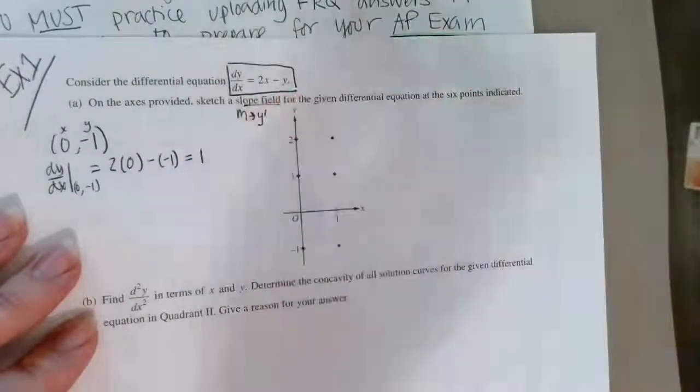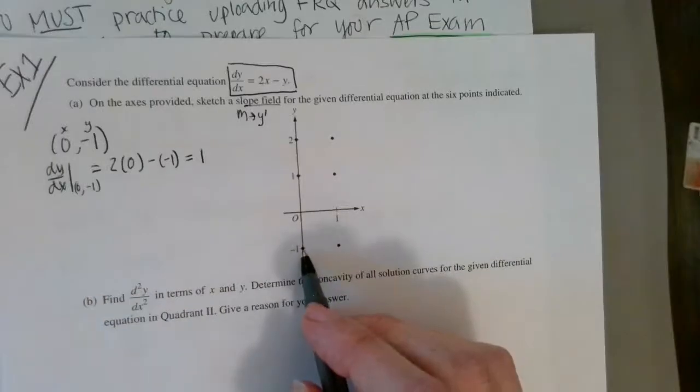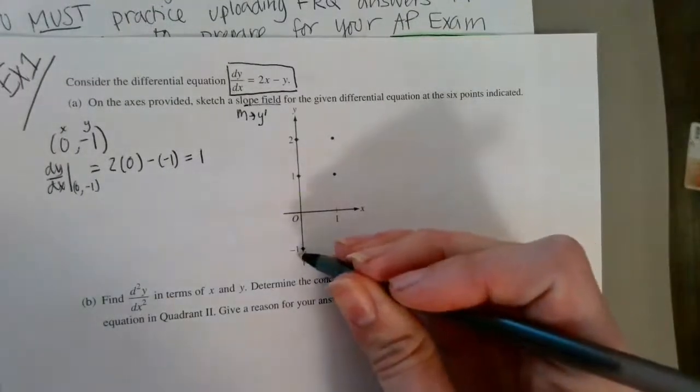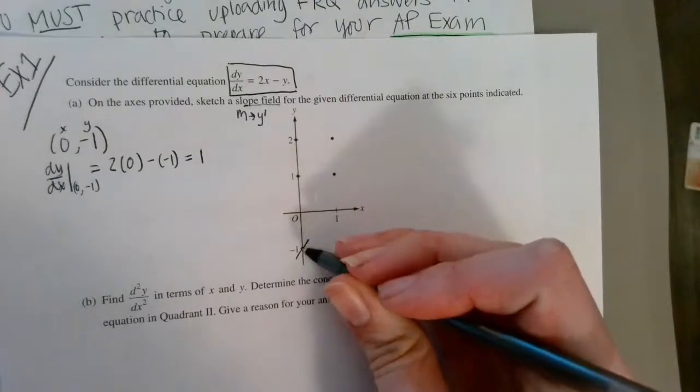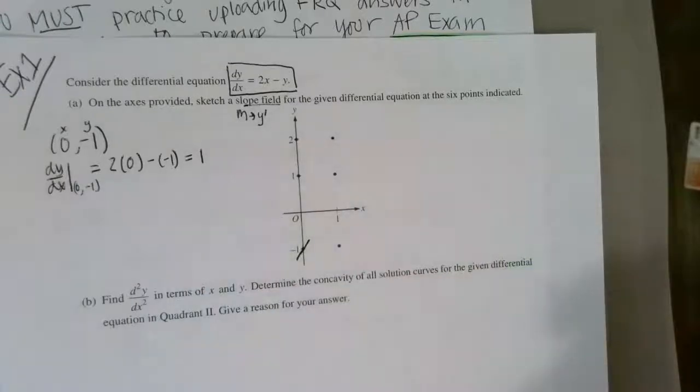This becomes 1. The slope at this point here is 1. So I'm going to draw a little line segment that has a slope of positive 1. Something like that. We're going to repeat this process for all 6 of the points.